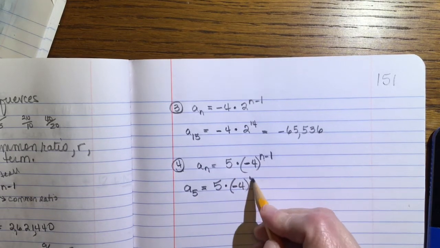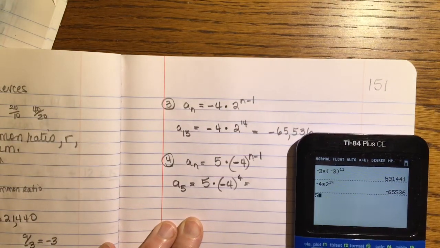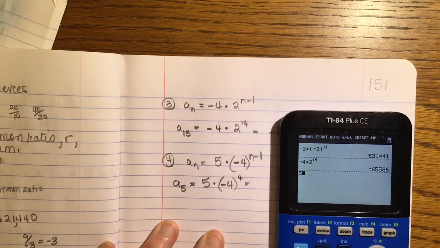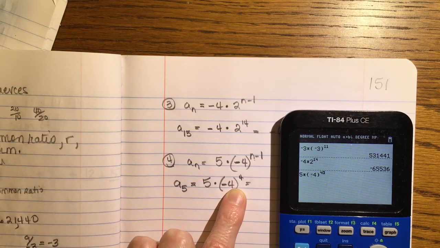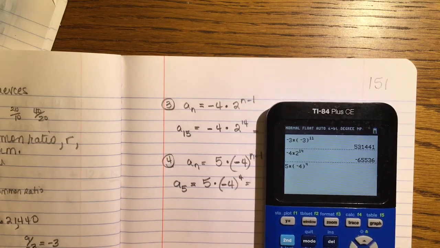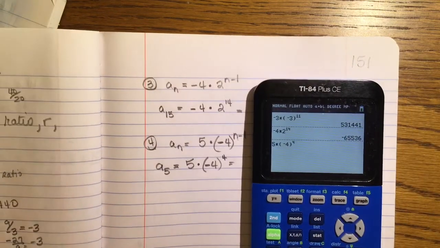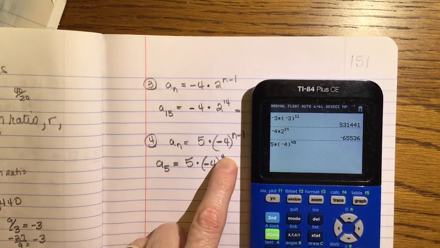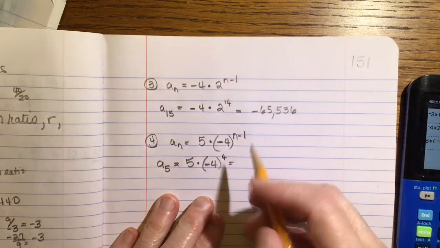And we'll have 5 to the 4, which will be 5 times, open parentheses, negative 4 raised to the 4th. Now, if you don't put it in parentheses, you can miss a sign. You've got a 50-50 chance you're going to get it positive or negative. Here I know it's going to be positive because I'm raising a negative to an even number. So in this case, I got positive 1,280.